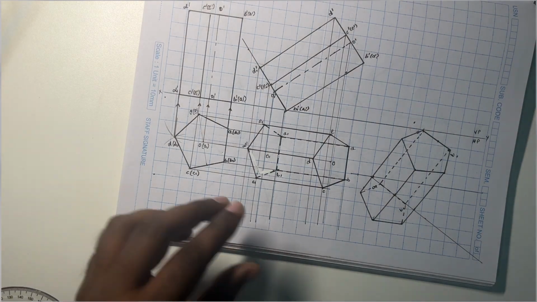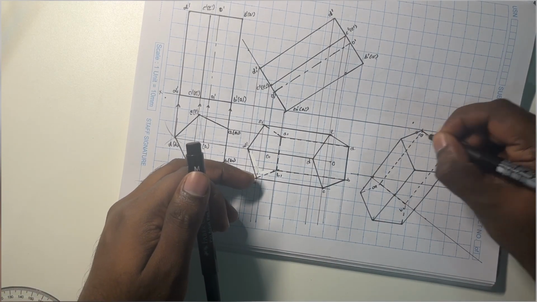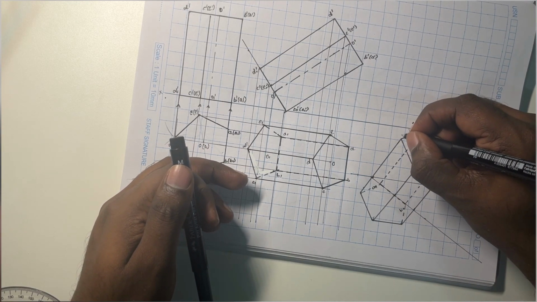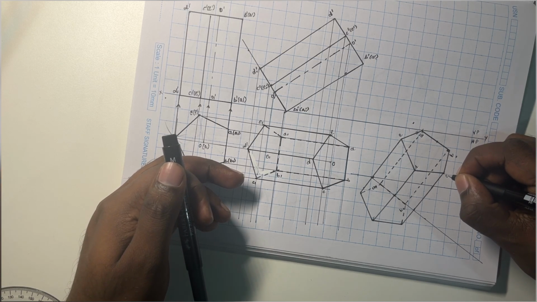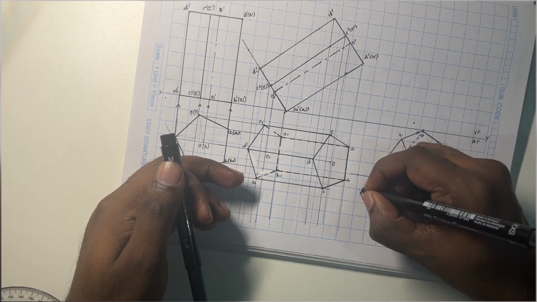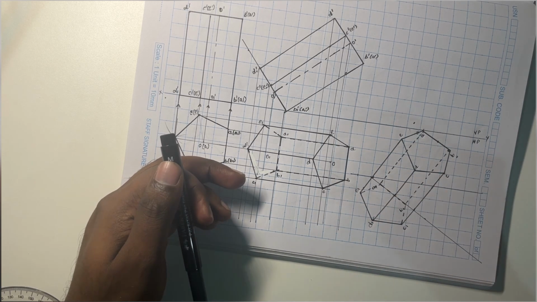So let me just annotate this. So AB is here, so this is A and this is B, this is D, and this is the corner E, and this is the corner C. Similarly, this is the corner C1, this is the corner E1, this is the corner D1.